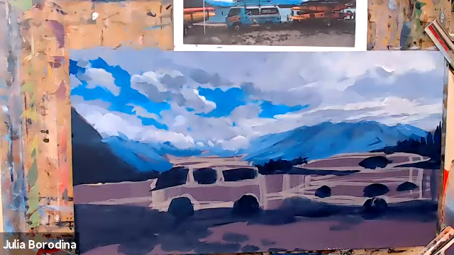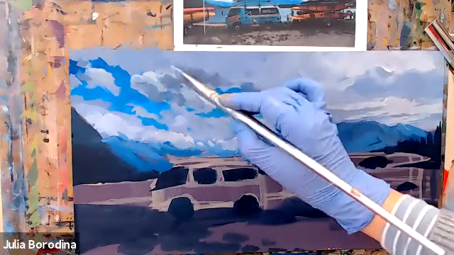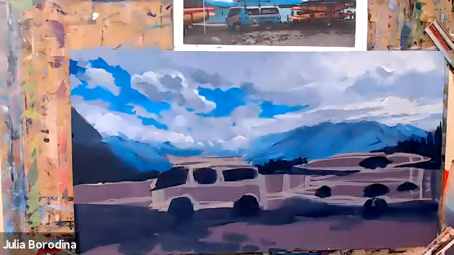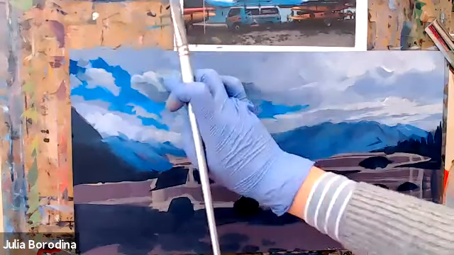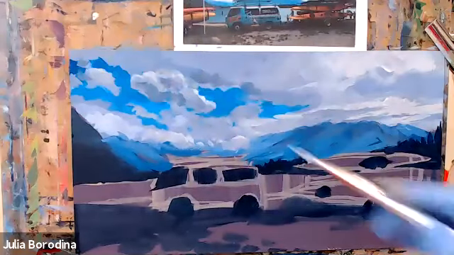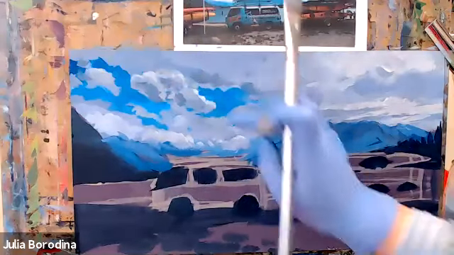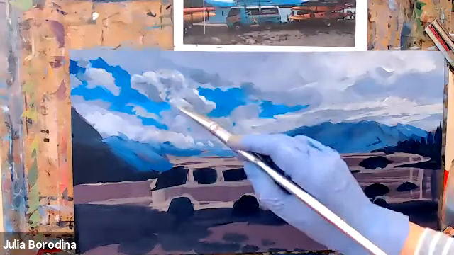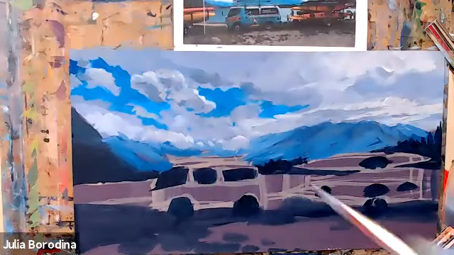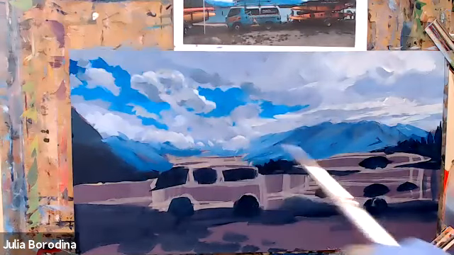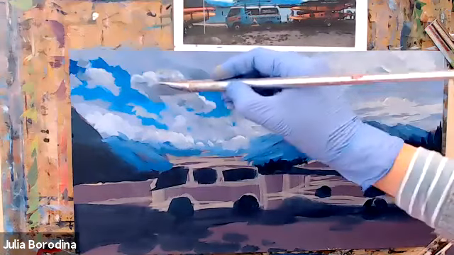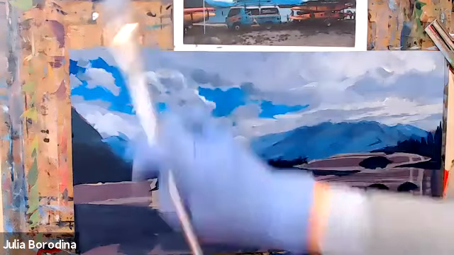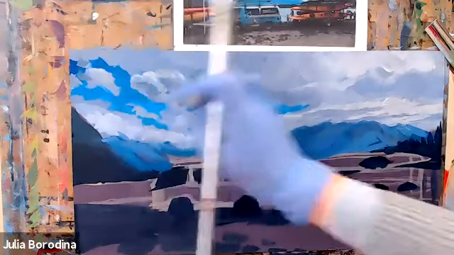Let's move on to the foreground. Still looking for similar shapes. Okay, that's better. Okay. Let's move to the foreground.